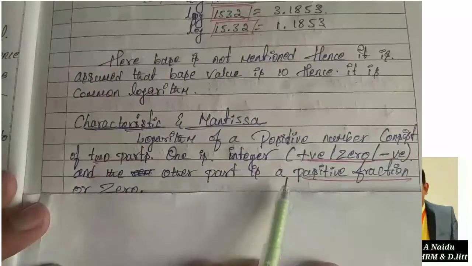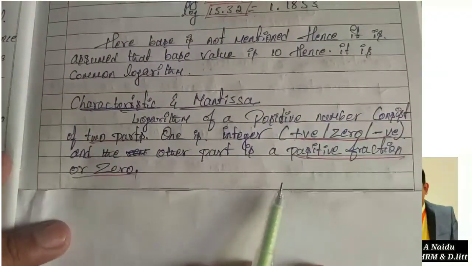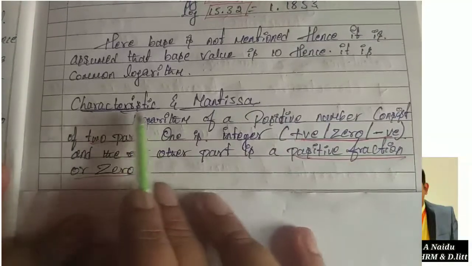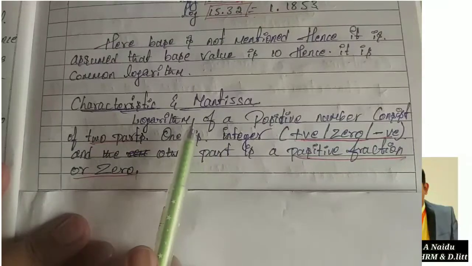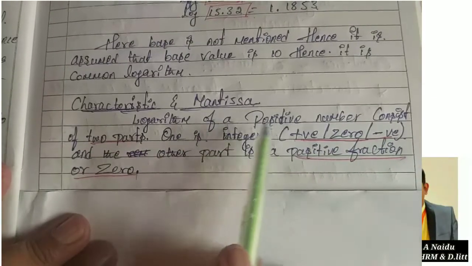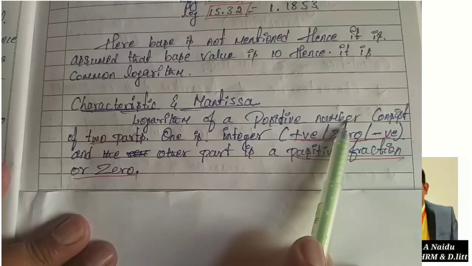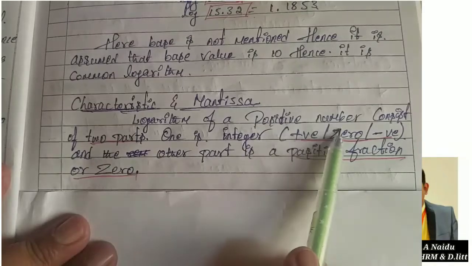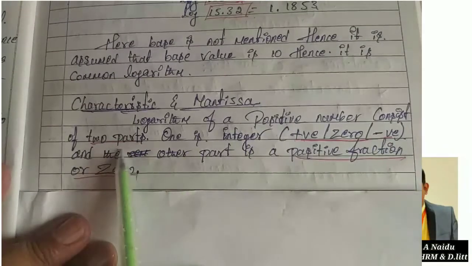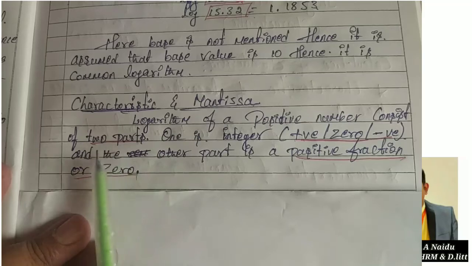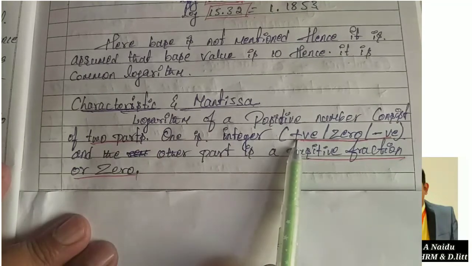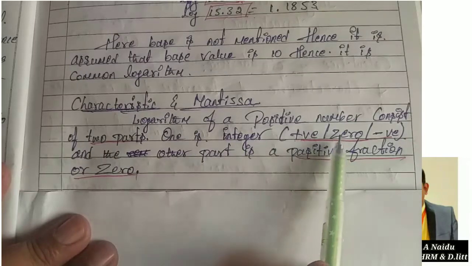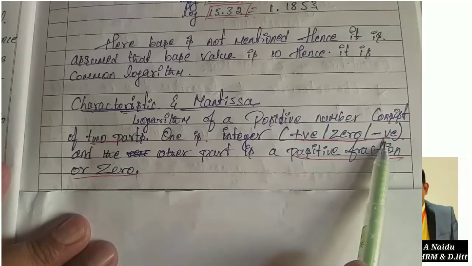Now we have to understand the most important aspect of logarithm, that is characteristic and mantissa. What is characteristic? What is mantissa? Logarithm of a positive number. Remember this: logarithm of a positive number consists of two parts. One is an integer, which can be positive, zero, or negative.